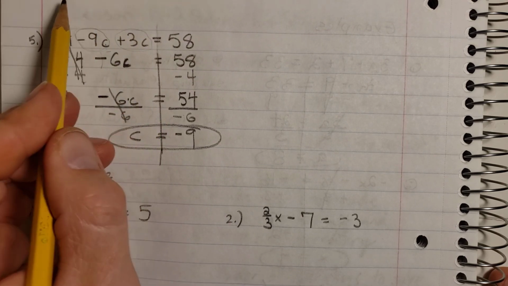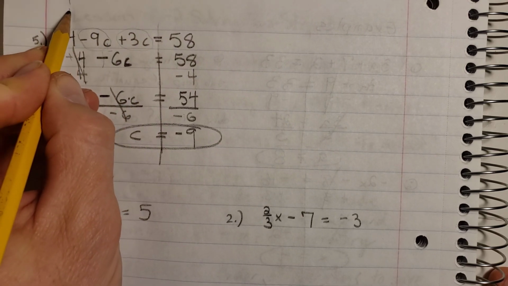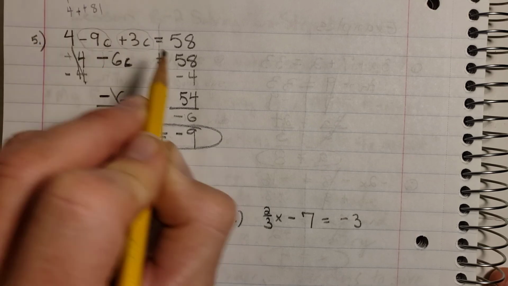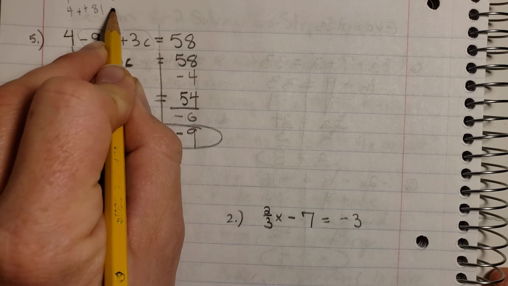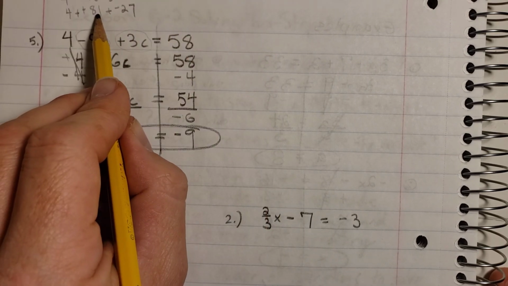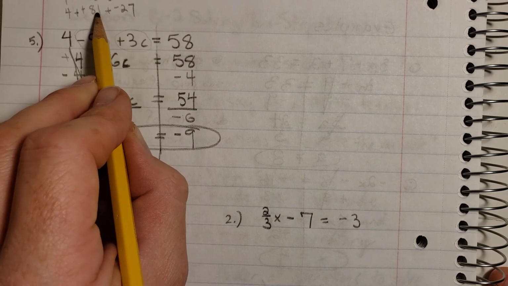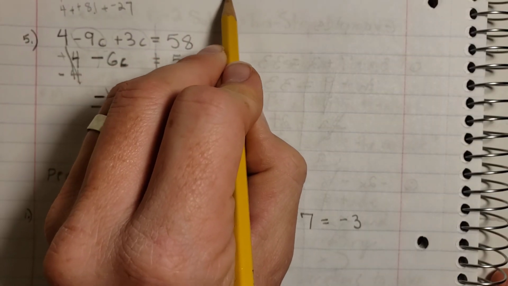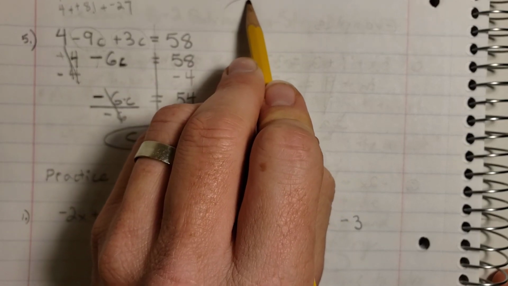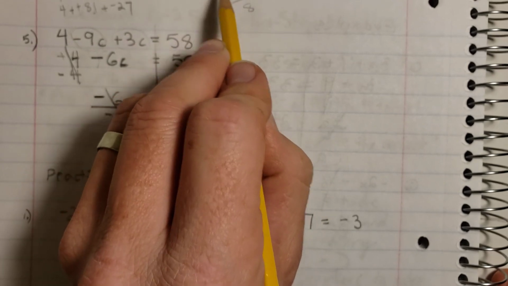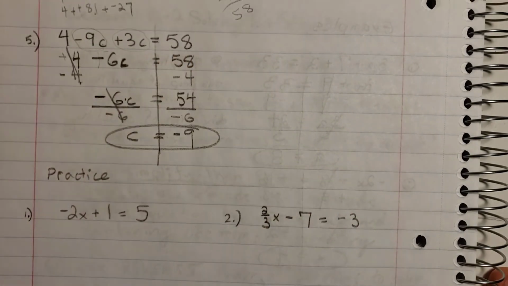That gets me 4 minus negative 81, which is plus a positive, and then plus negative 27. So that gives me 85, and then I subtract 85 minus 27, and that would give me 58. Yes, we got it.